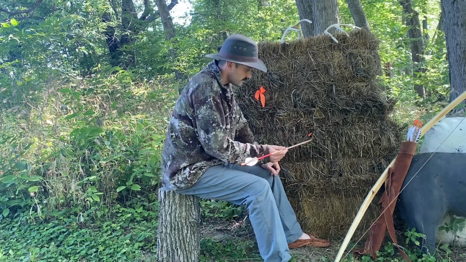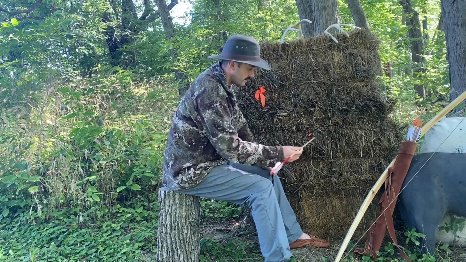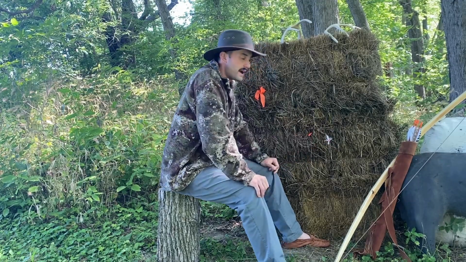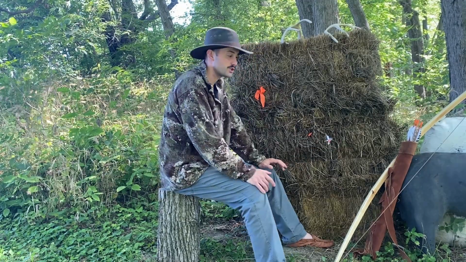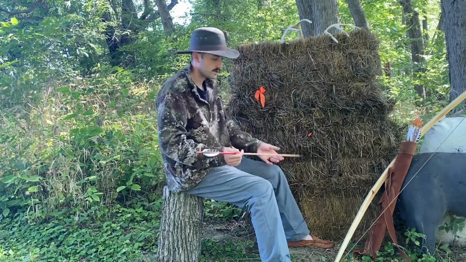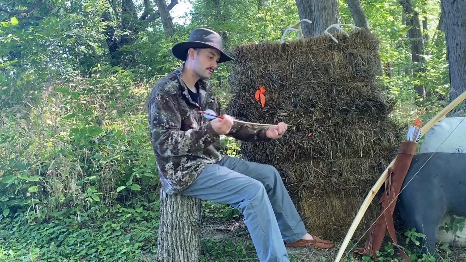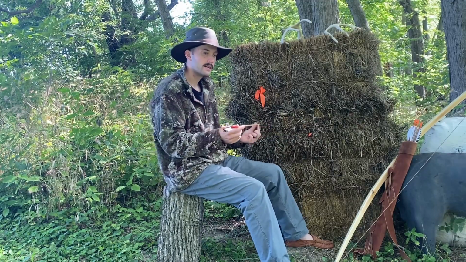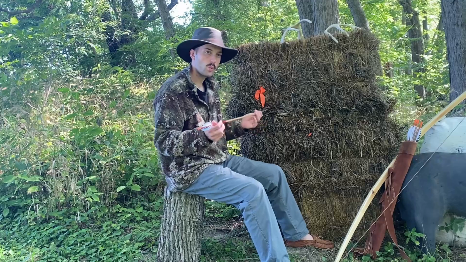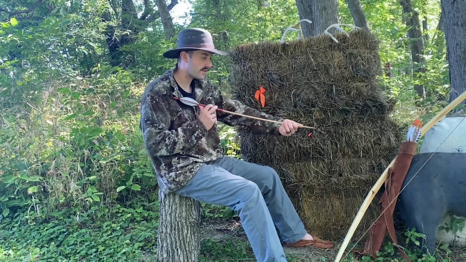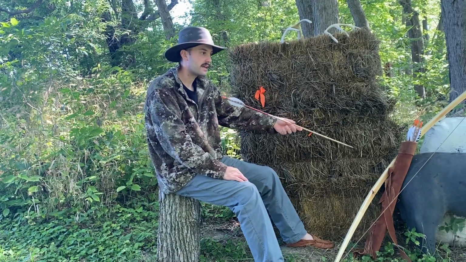But outside of just simple arrow movement causing a right impact, it could be that you're shooting too weak of an arrow. So a knock left means that as that arrow is bending around the bow, your arrow is so weak that it's bending around that bow and it can't recover.